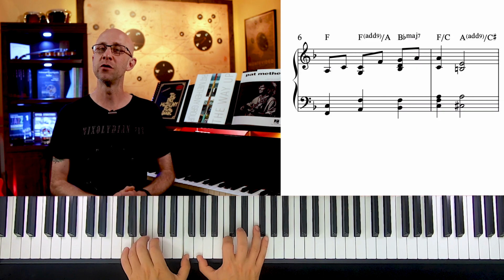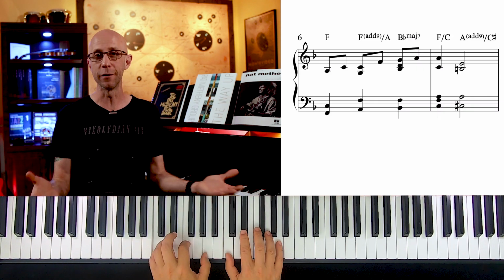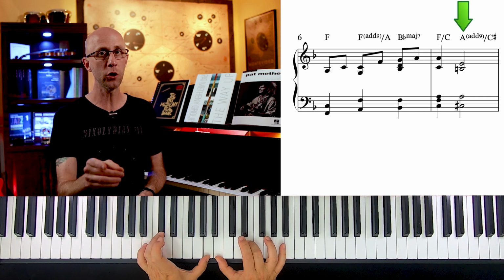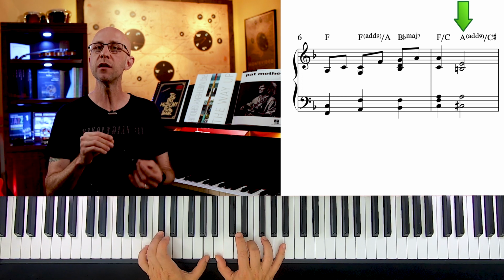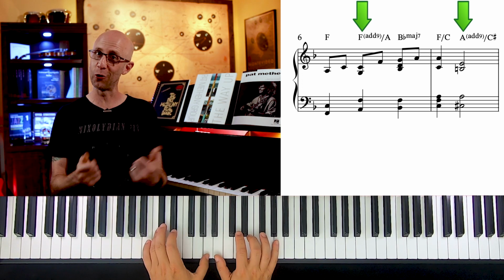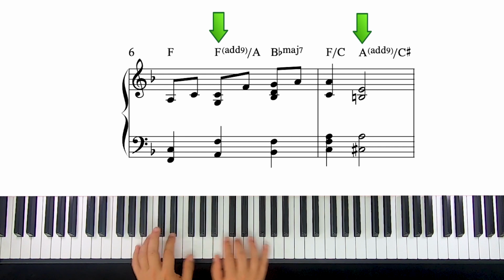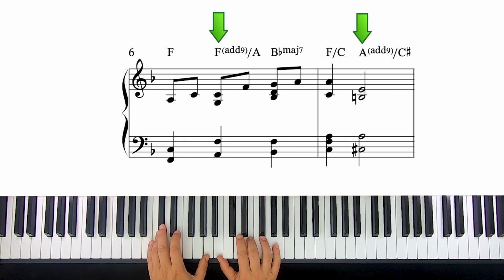Look at the first 2 measures in our arrangement. We're clearly in F major. But when we get to the A add 9 over C sharp in measure 7, we see that same voicing structure used earlier in the song. Yes, it's a couple of beats later, but it's the only other chord in first inversion so far. So it is a way of using the constant structure approach to write music.